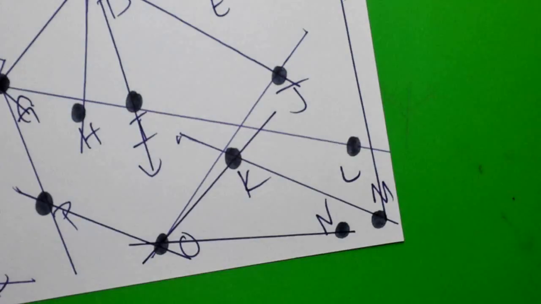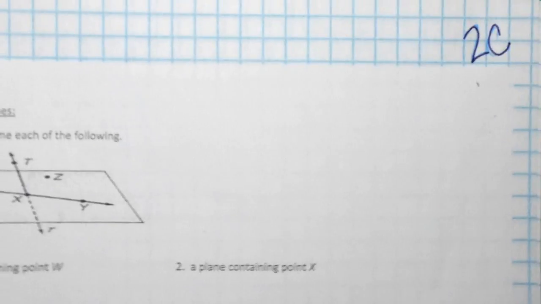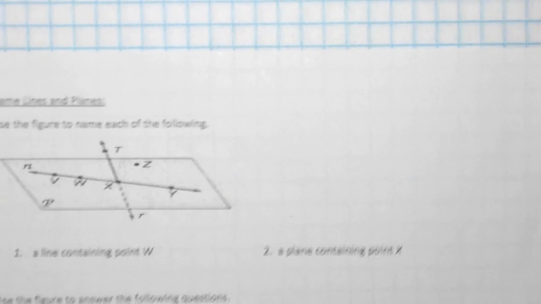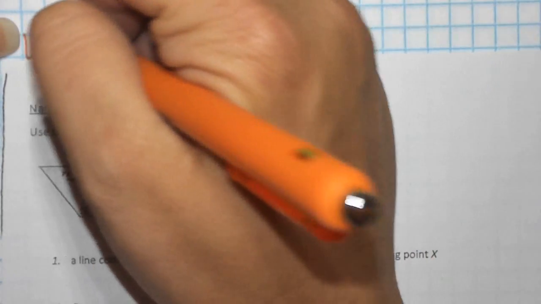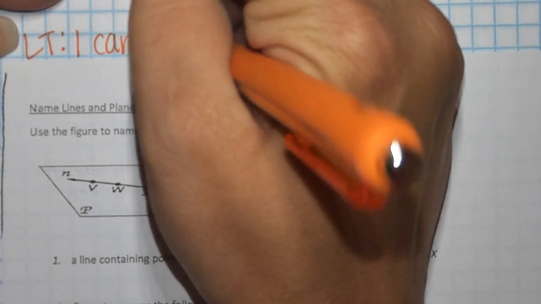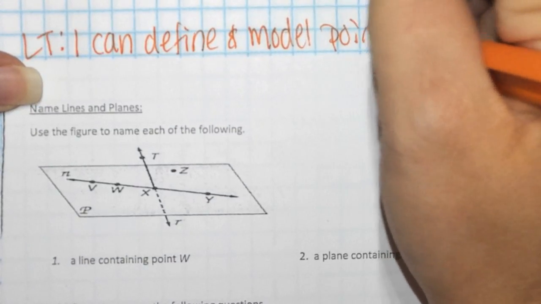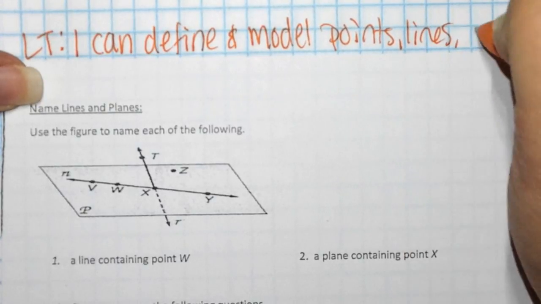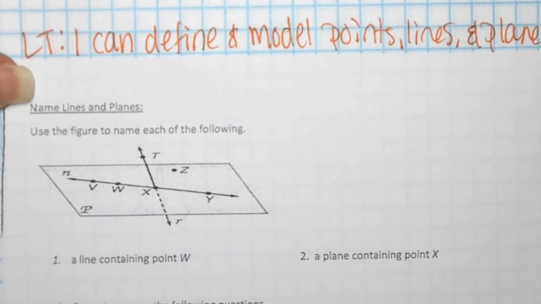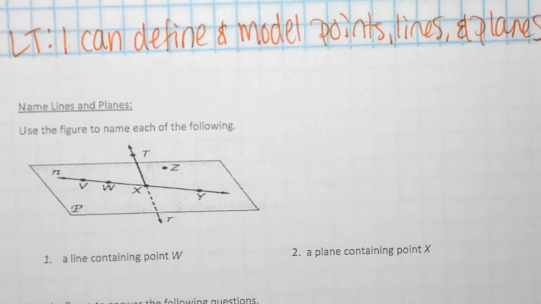All right, turn the paper over. 2C. Here we go. We need to write down the learning target. It says, I can define and model points, lines, and planes. Did we already define it? Yes. Look at us go. We did half of our learning target. What do you think model means? Draw it or show it with your hands, something, right?